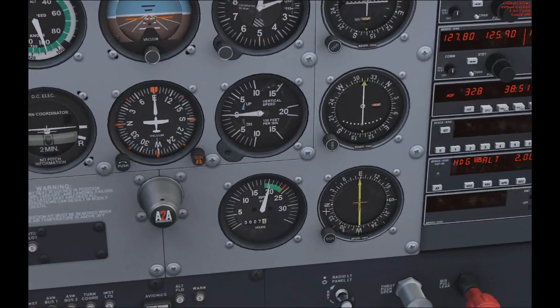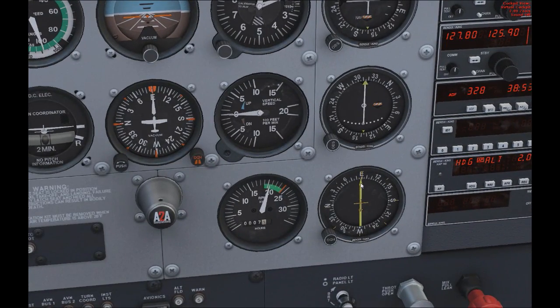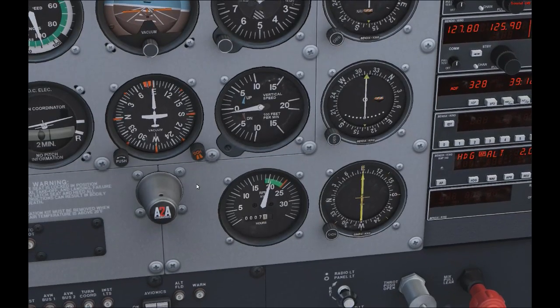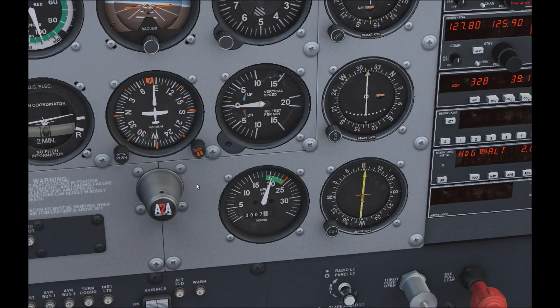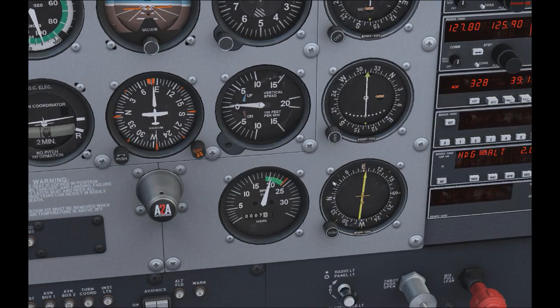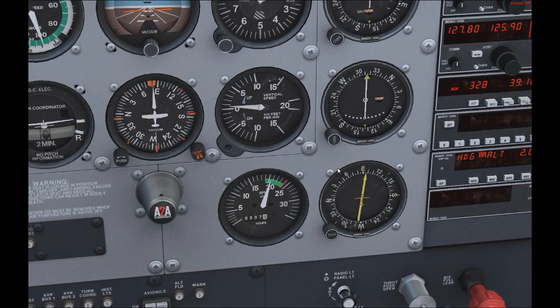So we'll zoom in now and you can see that the ADF needle is starting to turn to the left. So we need to turn the plane to the left into the wind to correct for that. I'm going to do that now and turn, let's say, 10 degrees to the left. And you'll see that the ADF needle is now pointing to the right.